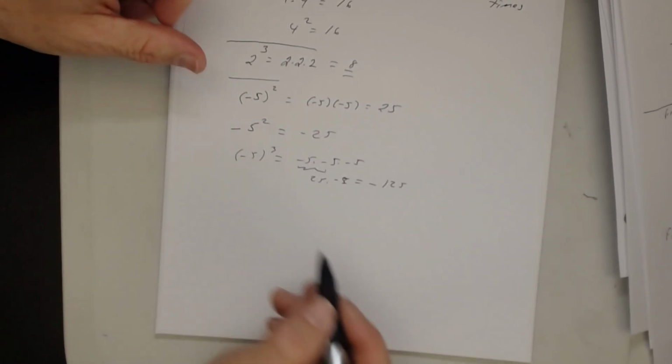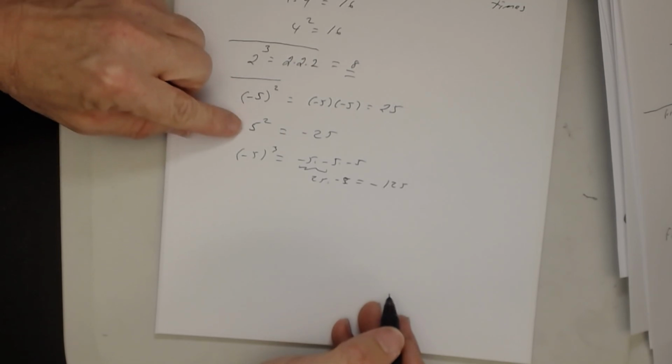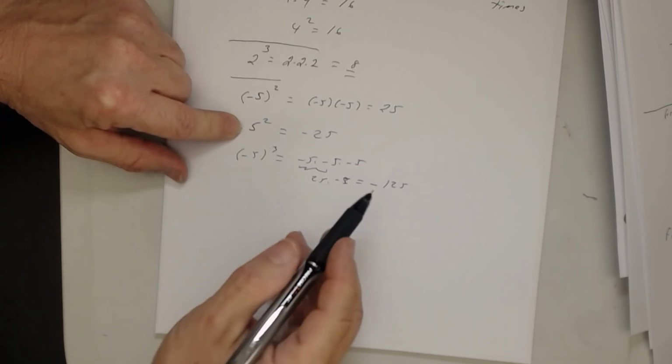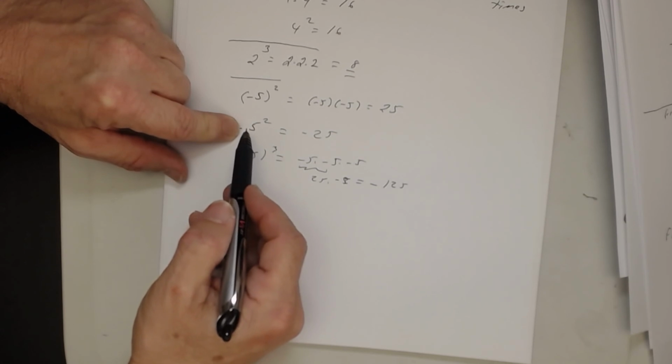Talking about the one without the parentheses, mathematically you have to remember this. There's no parentheses there. It means the only thing that's being raised to that exponent is the base. The base is only 5, not negative 5. Okay? All right.